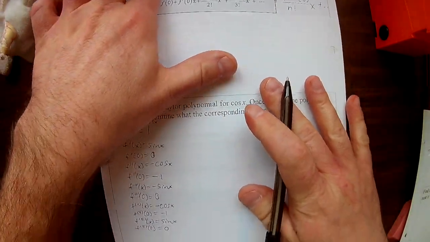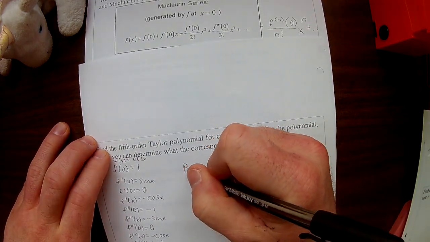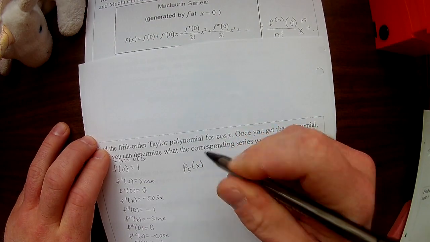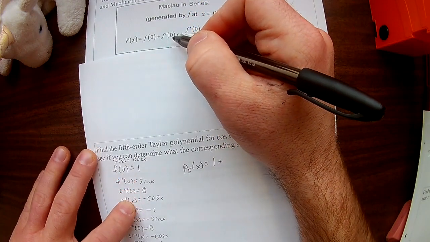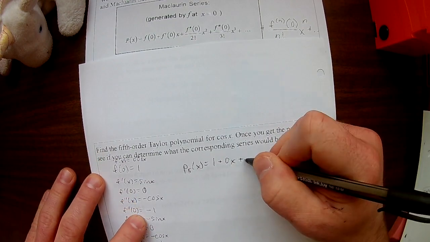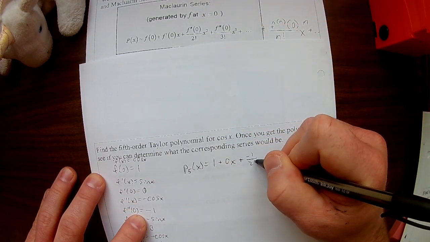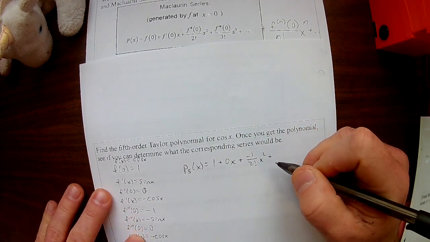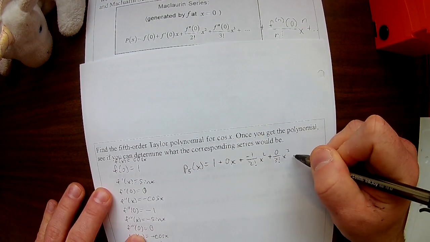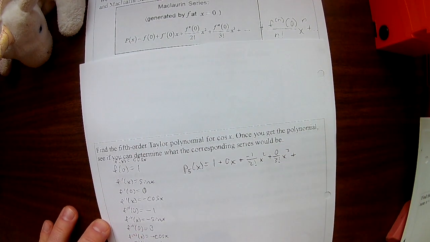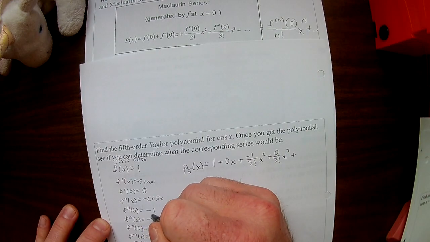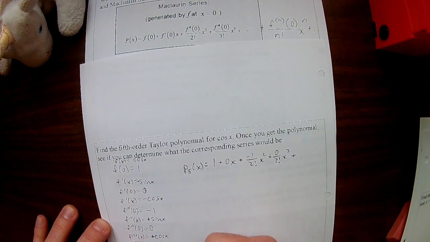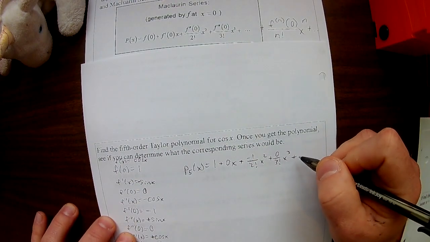If I was doing this, I would now just go in and say the fifth order polynomial, I can call that p sub 5 of x, is equal to f of 0, 1, plus f prime of 0, 0 x, plus f double prime of 0 over 2 factorial x squared, plus f triple prime of 0 over 3 factorial x cubed plus, wait a second, oh, I knew I screwed something up here.